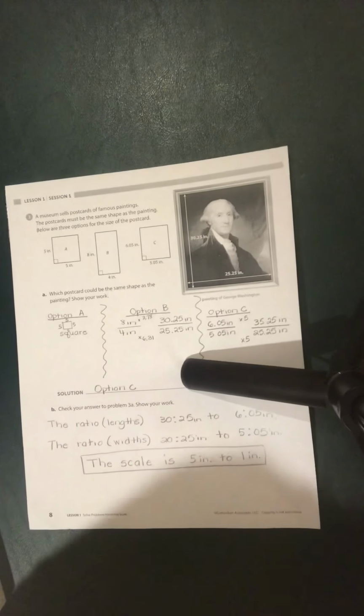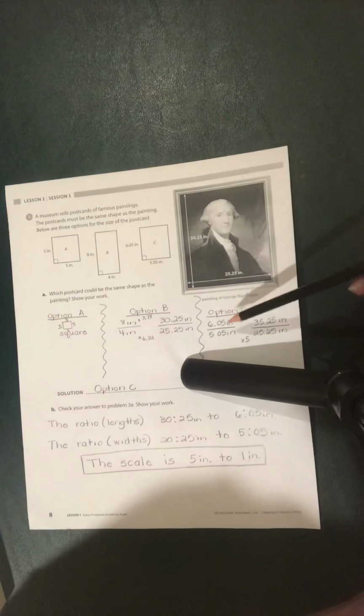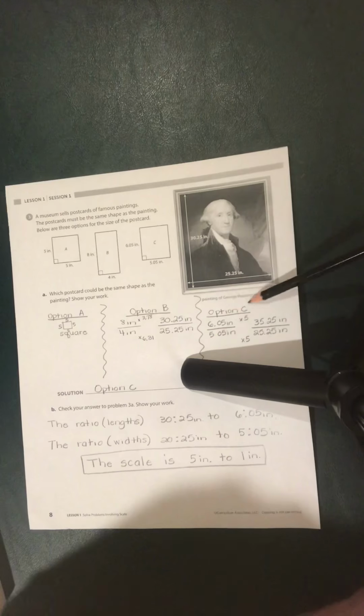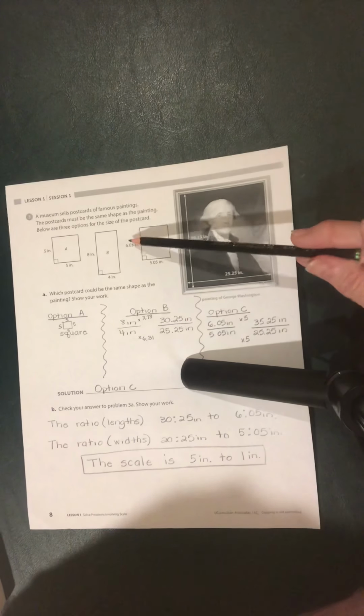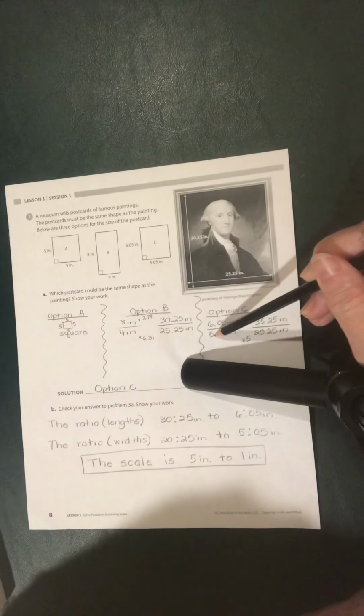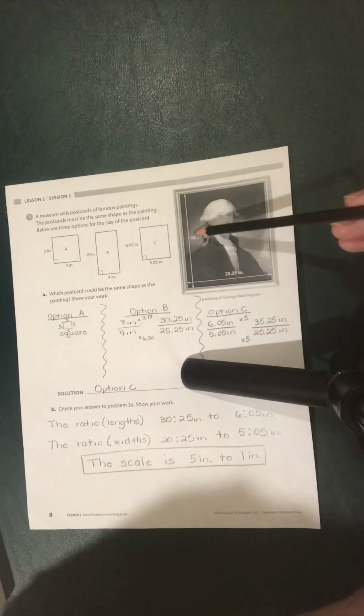So then, do we just stop and say, okay, well, it's option C? Oh, no. We need to go on and show our work and make sure. So option C, we write out our 6 5/100 over 5 5/100. And then your measurements here. Oops, sorry, I wrote a 5 there. Better write a 0.